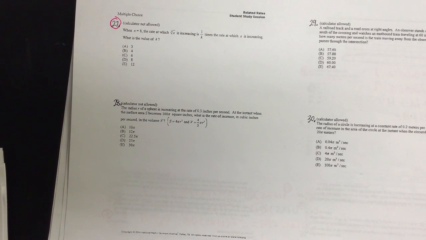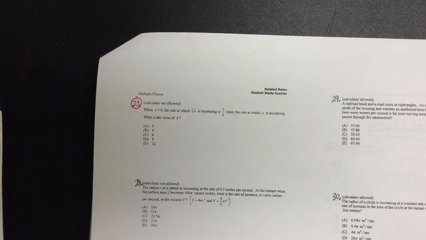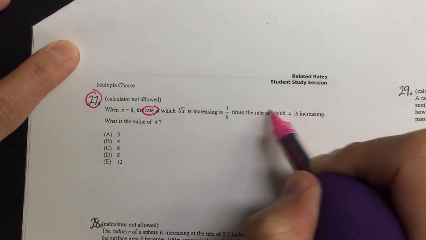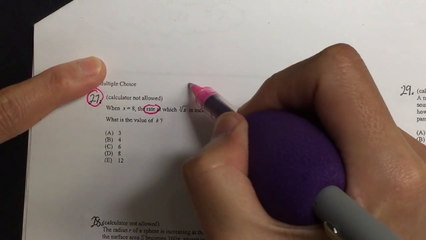Equals a, the rate at which that is increasing is 1 over k times the rate at which x is increasing, which is k. So when we're looking at the rate, that means that is a derivative. So I need to go into the derivative of this one and that one. So let's rewrite this guy right here.